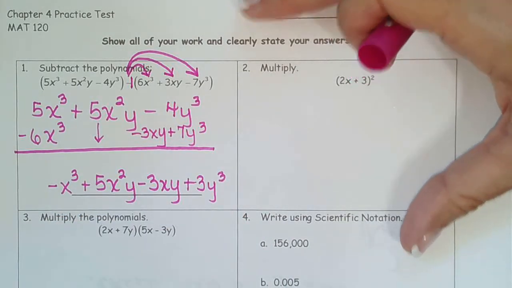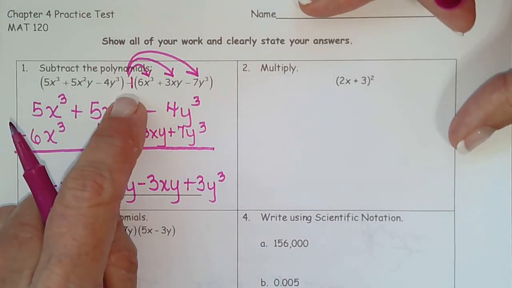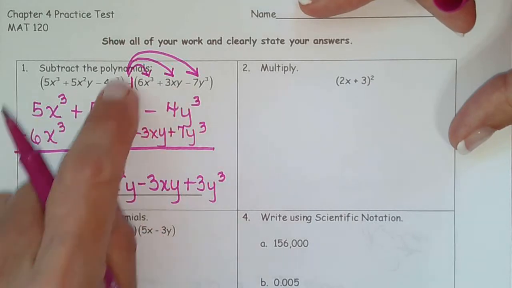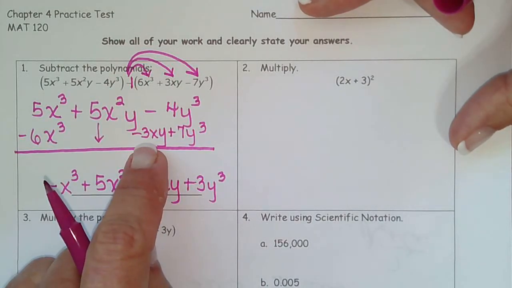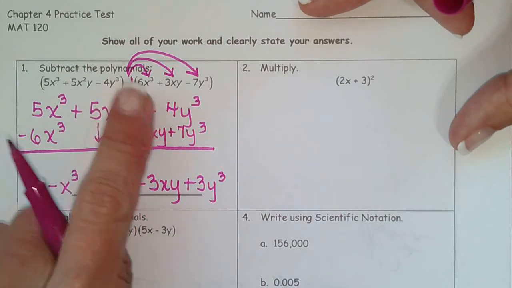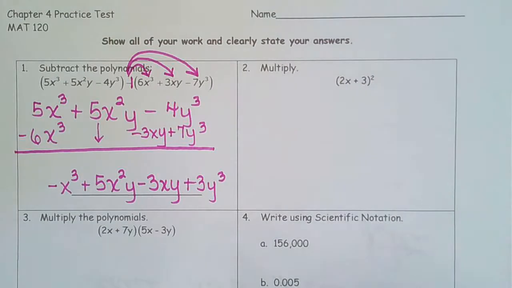And this should be a very, very simple one. Most of the students that miss it, it's because they're lazy and they think, oh, I'll remember to subtract. And they don't, especially like when you get to this one and it doesn't have a like term, they forget to distribute the negative. So do it first, then you won't forget. Practice safe math. That's my motto.